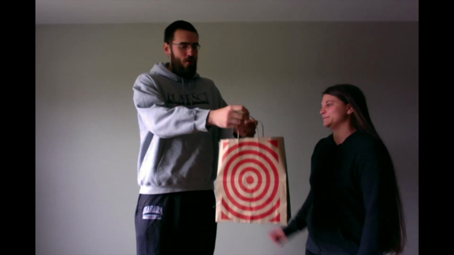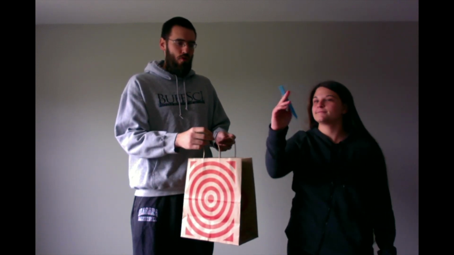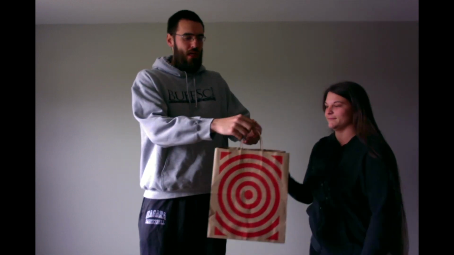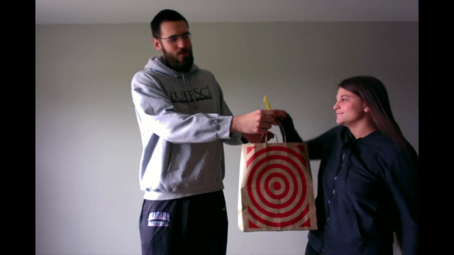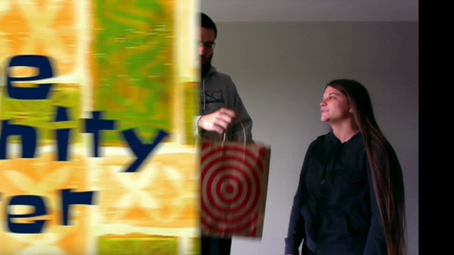So here we go. Let's get started. Pick out a marker. Let's see what color we get. Oh, look, we got a blue. Let's put it back in. Make sure she's not cheating here. Pick out a second one. Oh, yellow, perfect. We're gonna do this a couple more times.